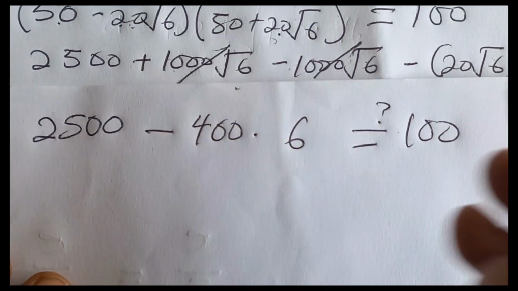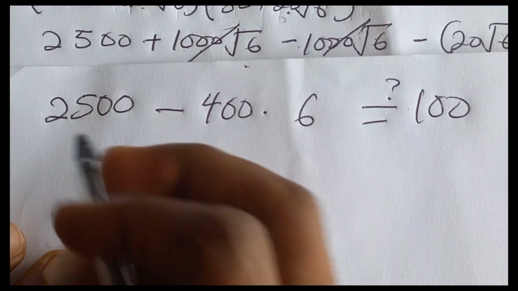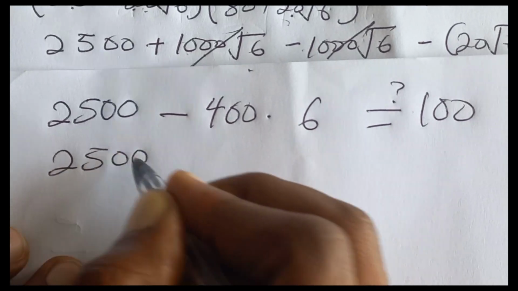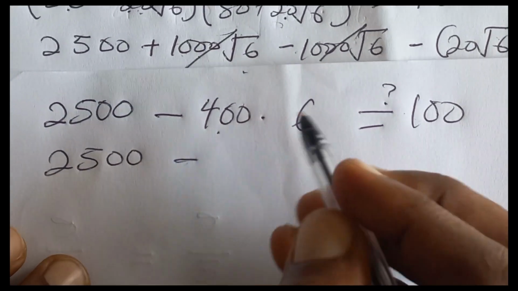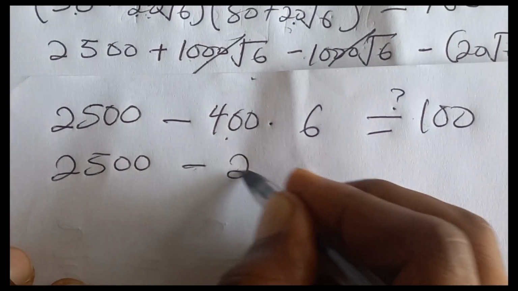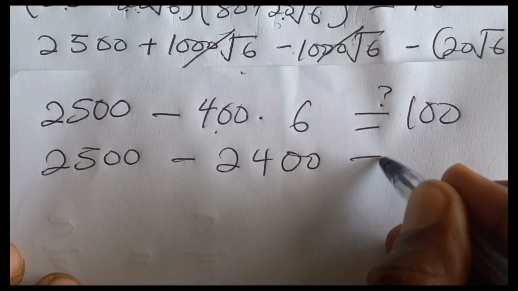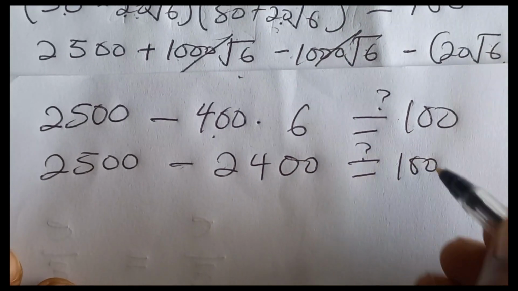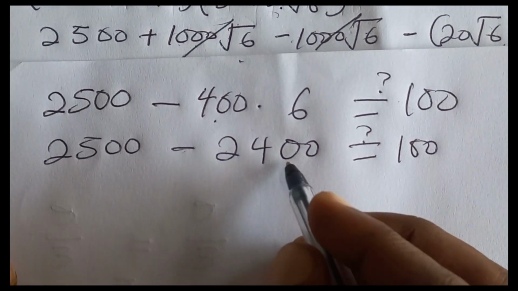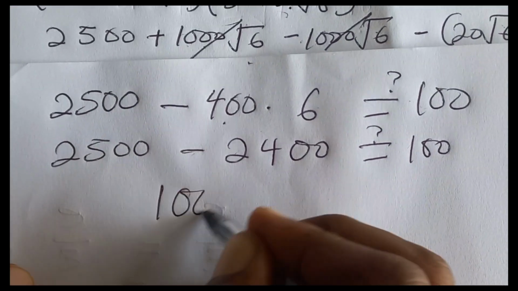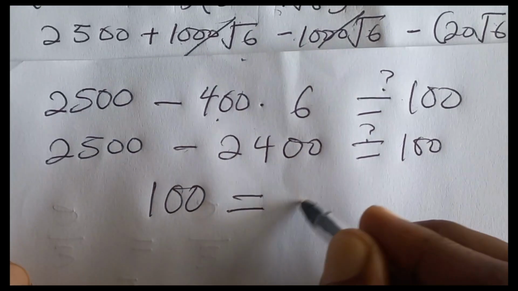Okay. So now, you can say that 2500 minus the 400 times 6, you have 2400, which will give us 100. 2500 minus 2400, we are getting 100 here, which is equal to 100.